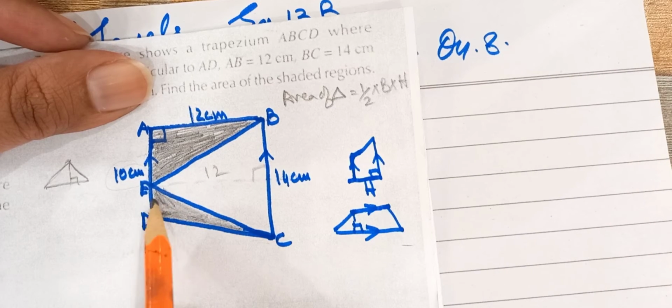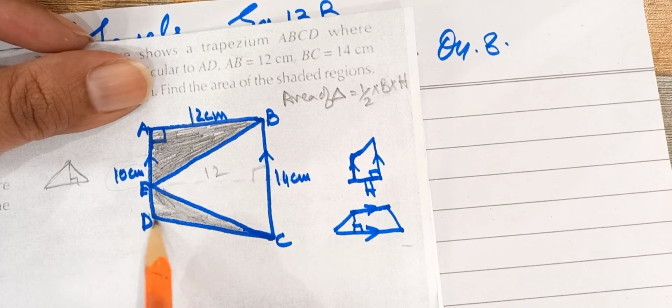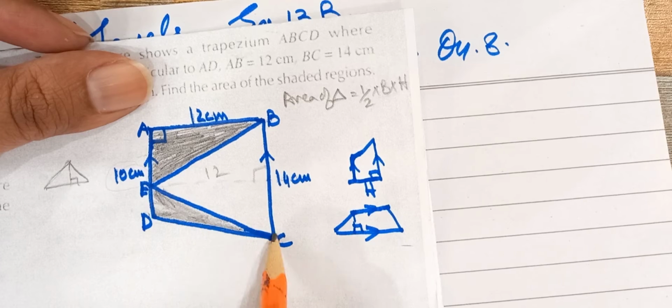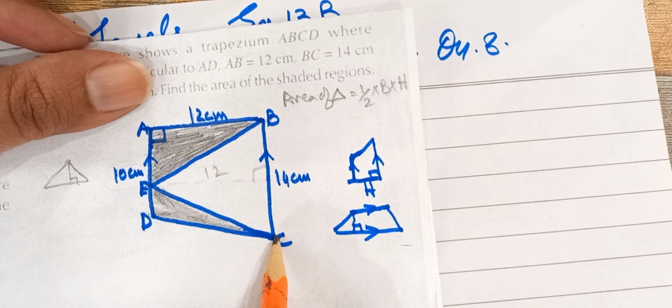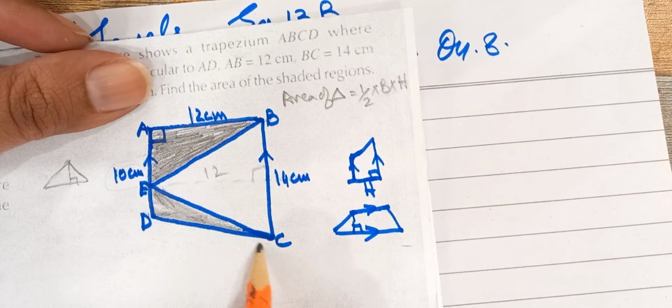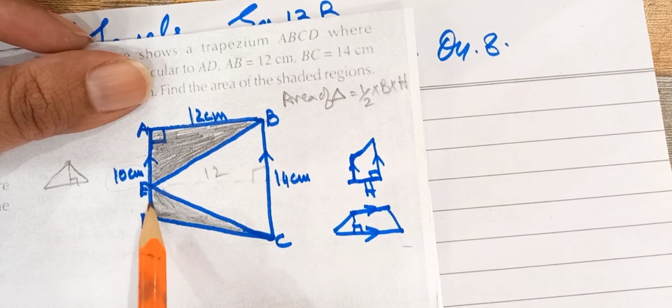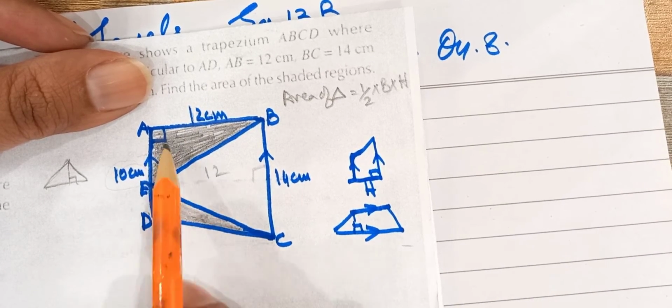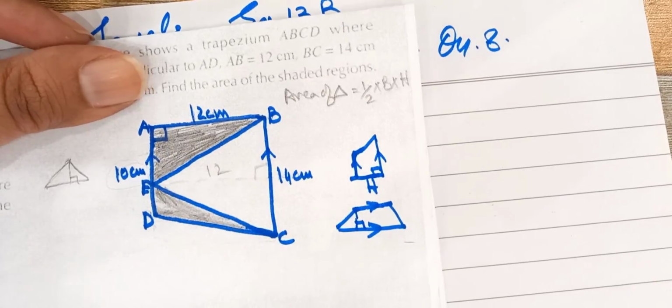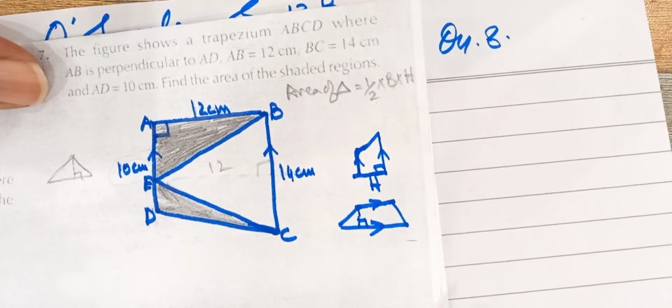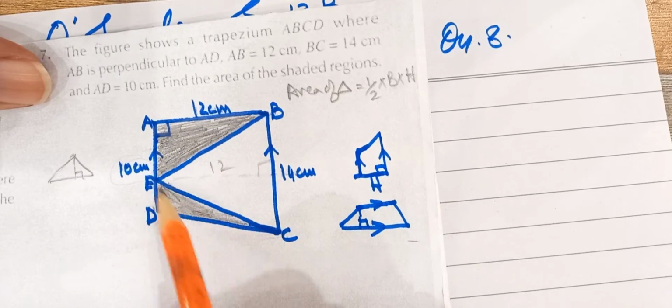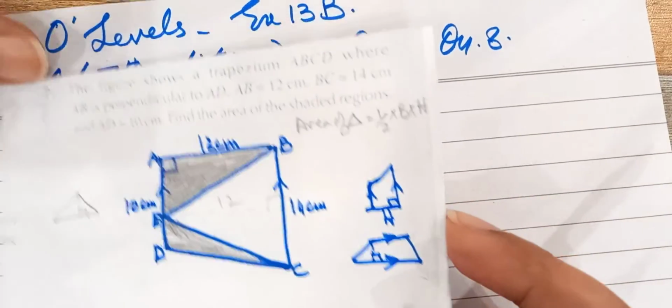Likewise here I do not have the base in this triangle, and secondly there is no height. There is no straight line which joins this point to this. Okay, I can say the height is 12 even here, but there is no base. So I am not going to do that. I am going to take out the area of the trapezium and then subtract the area of the triangle BEC from it, and I will get the required result.